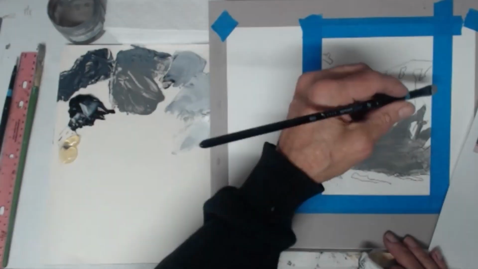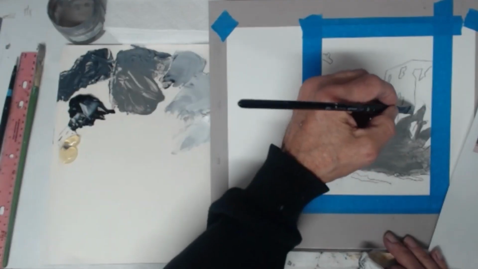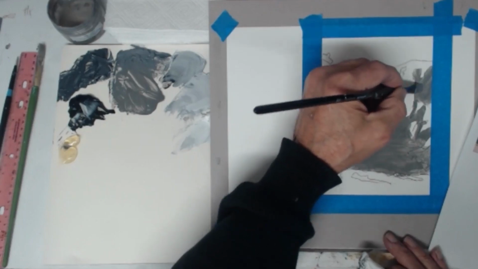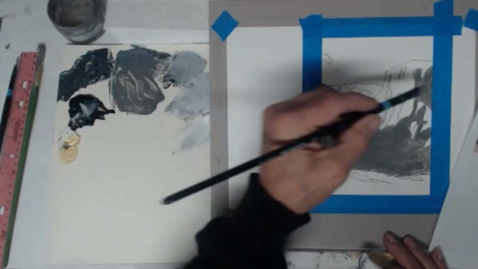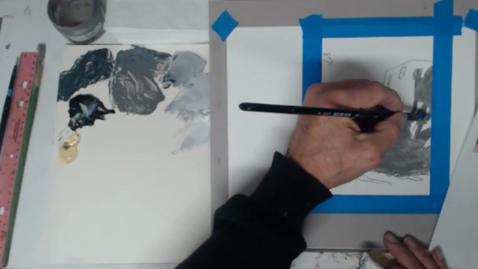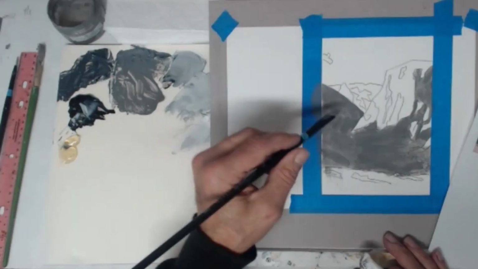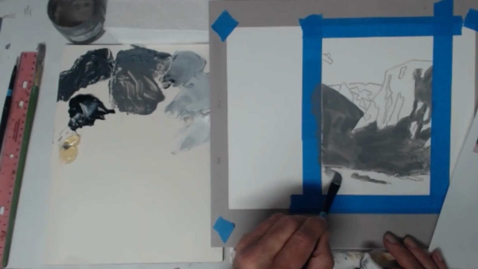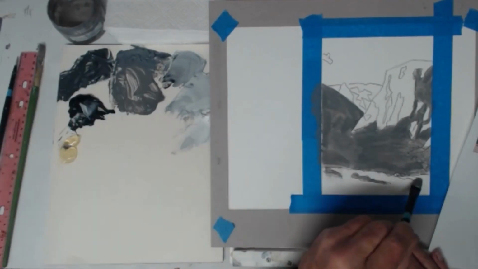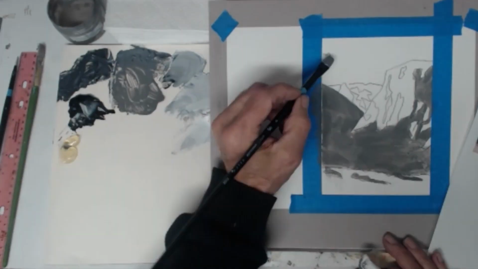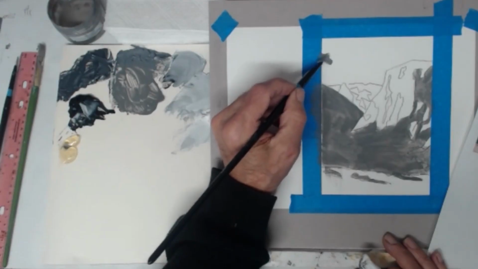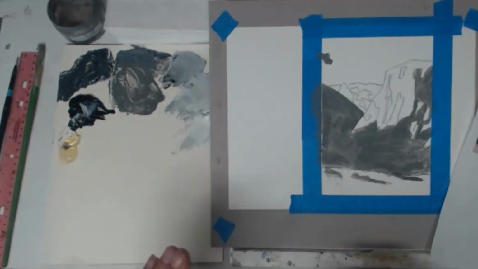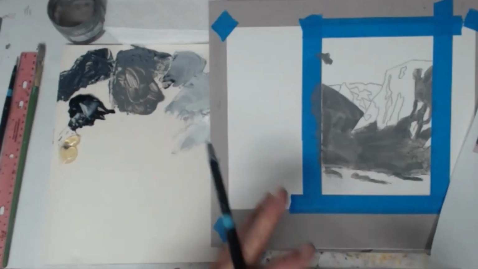Okay, then it goes up here. So painting thin to start with is a good idea because, in this case, it allows us to see the drawing underneath, but also, without committing a lot of paint, you're identifying your design.